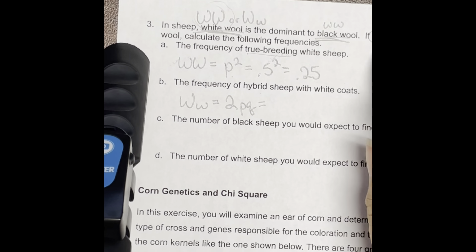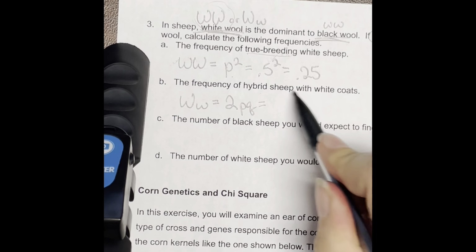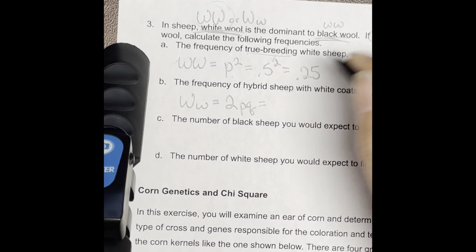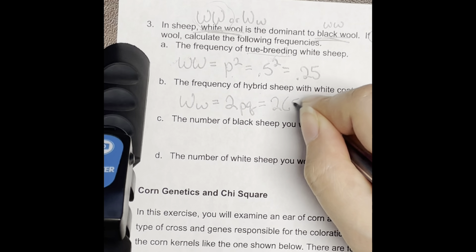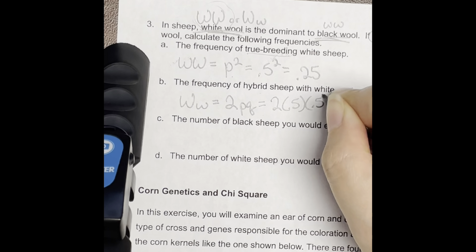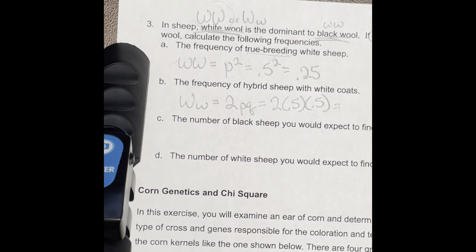So we had 25% black sheep. We also have 25% true breeding white sheep. Next, we want to know 2PQ, so 2 times 0.5 times 0.5 is equal to 0.5. All right, so half of our sheep are going to be heterozygous white. That means 75% of our sheep are white.